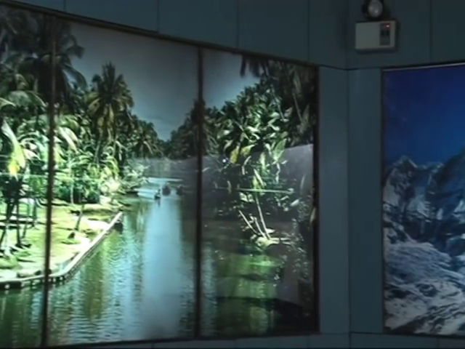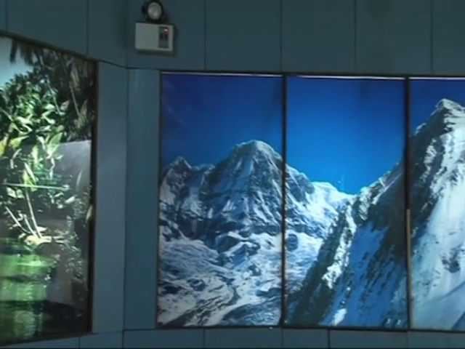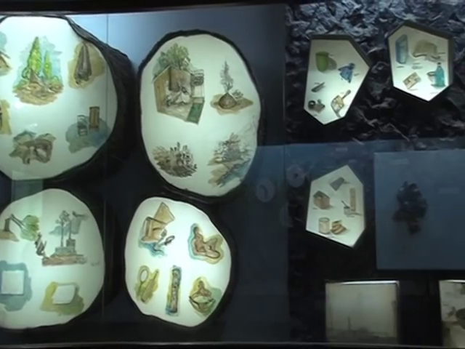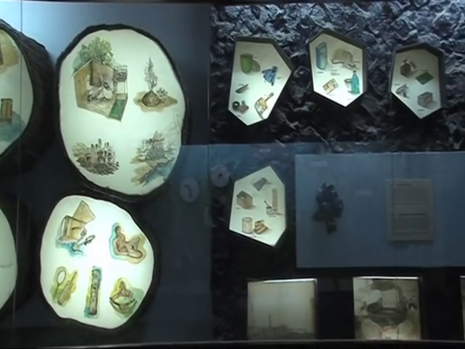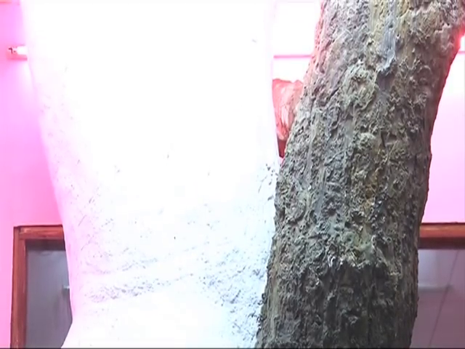Gallery 3 on Conservation deals with many aspects of conservation of nature. Deforestation, the thoughtless exploitation of trees by human beings, is presented symbolically through an oversized model of a human hand ruthlessly uprooting a tree.